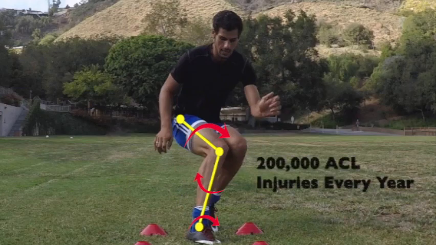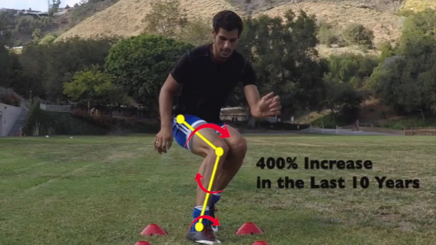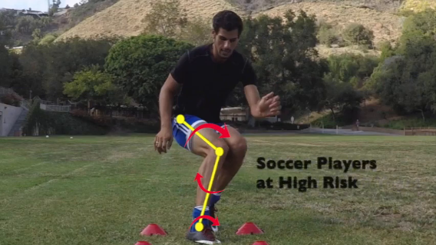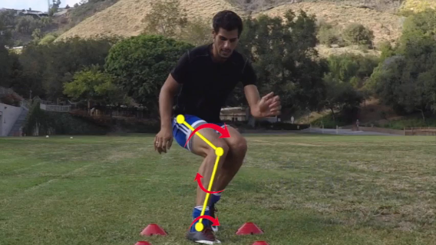Misaligned movement has contributed to 200,000 ACL injuries each year, a 400% increase in the last 10 years, and an increased risk of injury for soccer players. And just like each player has their own unique set of skills, each player is going to move differently. So it's important for coaches to recognize the different movement misalignments in each player. The next 3 videos you're going to see are going to have different players with different movements.